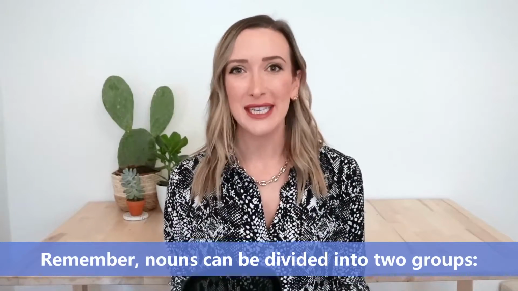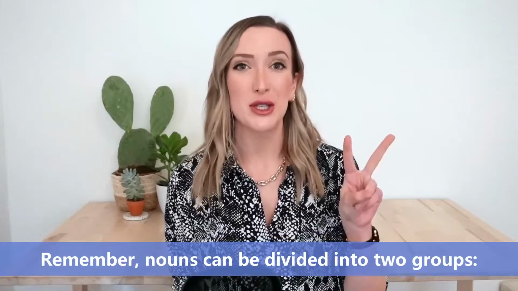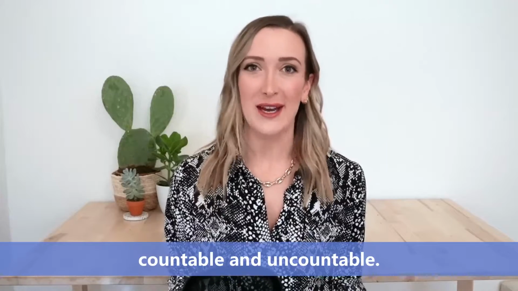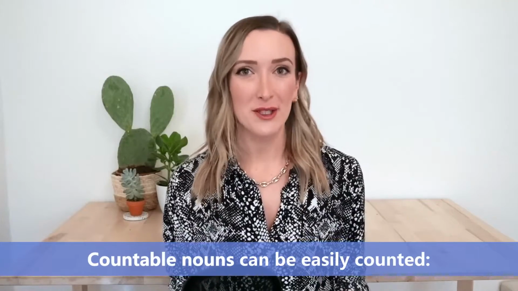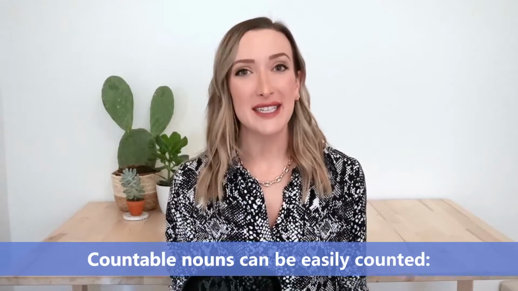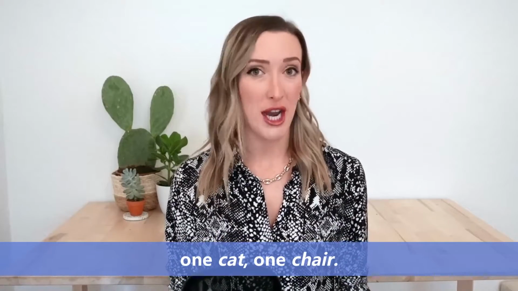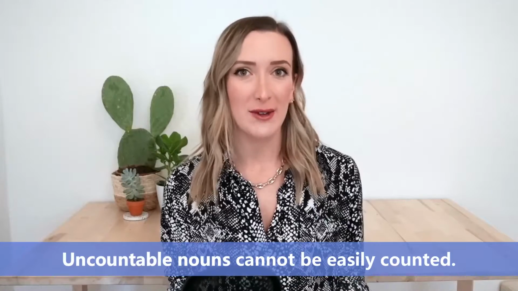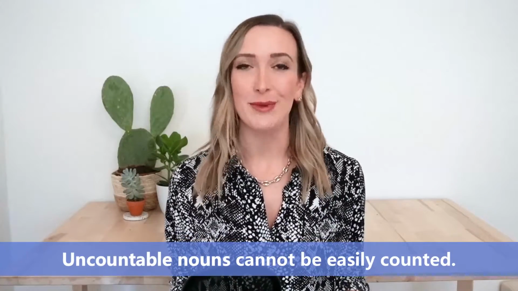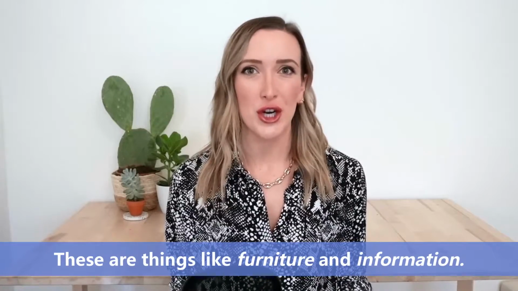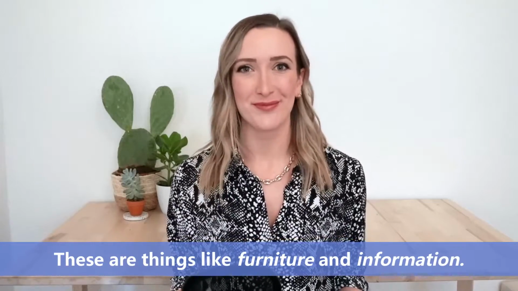Remember, nouns can be divided into two groups, countable and uncountable. Countable nouns can be easily counted. 1 cat, 1 chair. Uncountable nouns cannot be easily counted. These are things like furniture and information.